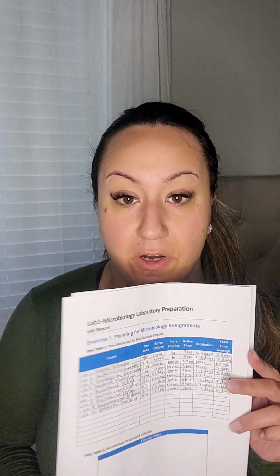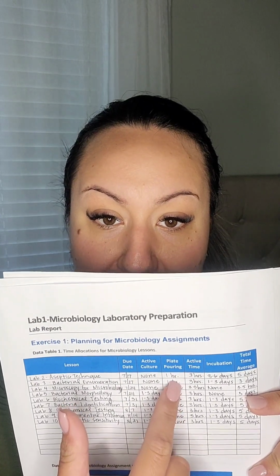Some of the lab preparations on our microbiology, I listed some of our lessons, and you can see here the time that it takes for the active cultures, the due date, any planning like plate pouring, active time, incubation time, and then the total average number of days, just to help you prepare.